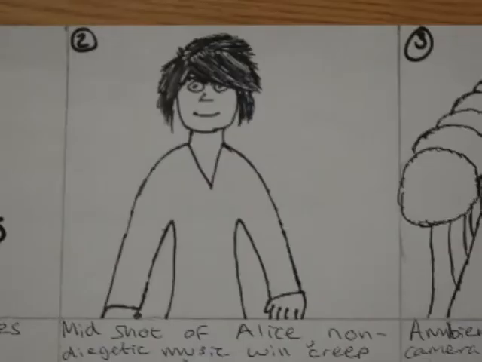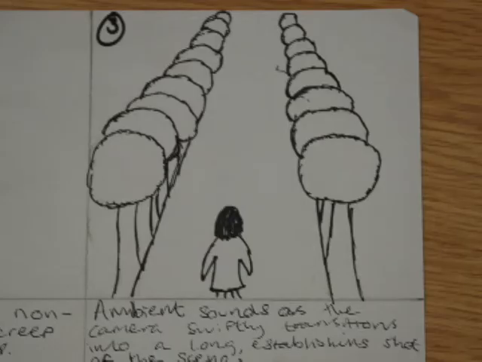Our second slide is a mid shot of Alice, who will be the victim, i.e. the main character in our film, and non-diegetic music will creep over to raise tensions in this part of the film. Third slide is a long shot, an establishing shot of the surroundings, with ambient sounds playing in to represent the nature of the setting, as it'll be outdoors and quite deserted.